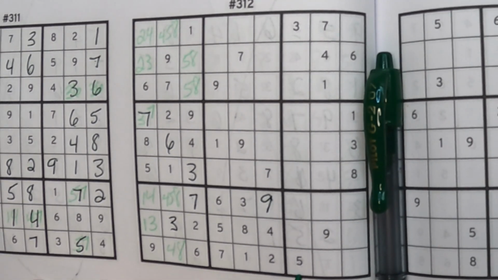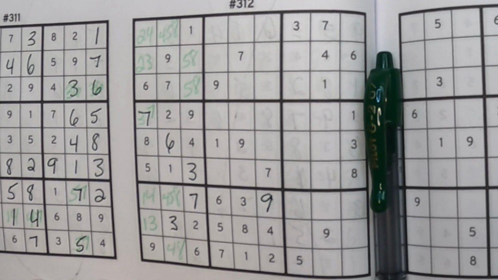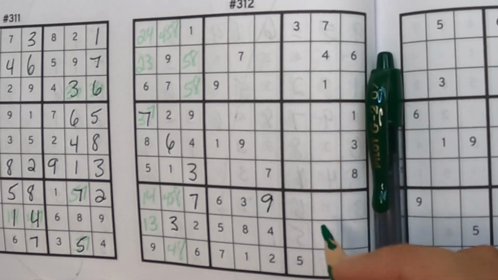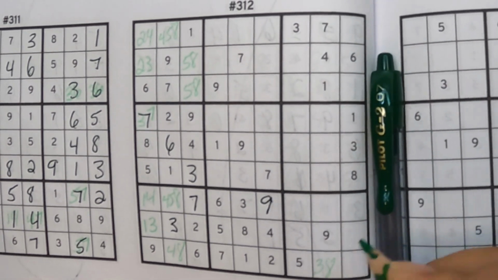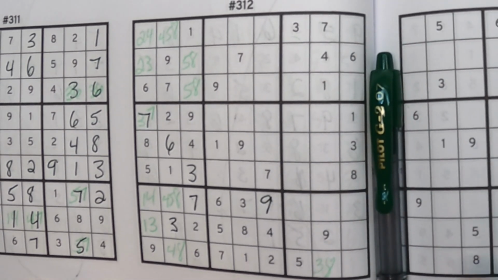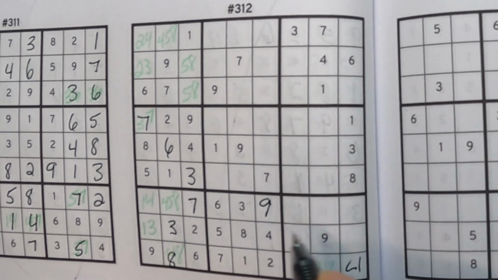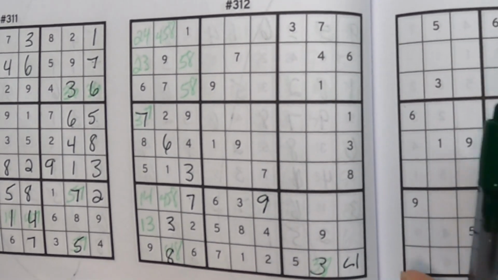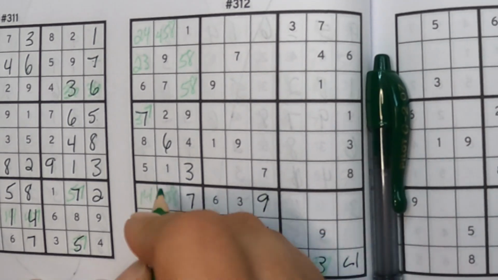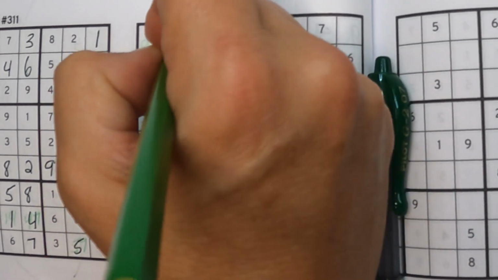For this bottom row, we're missing 3, 4, and 8. We've got a 4 here, so 3, 8. 3 and 8 here, which means this is our 4. That makes this our 8 and our 3. Now we can get rid of this 8 and this 8.